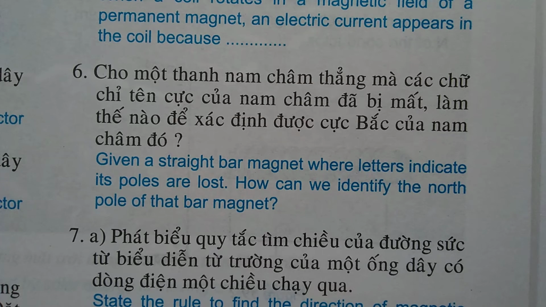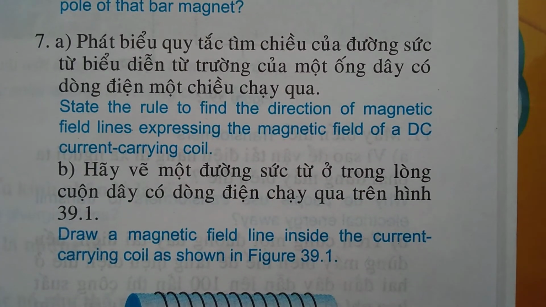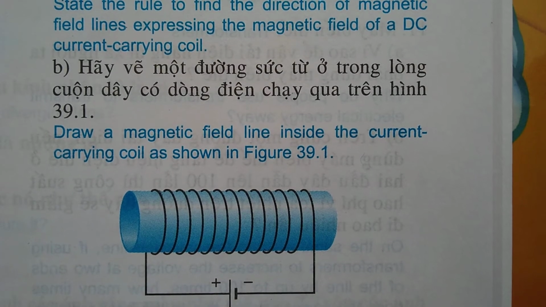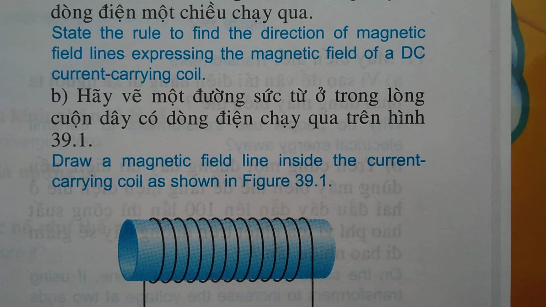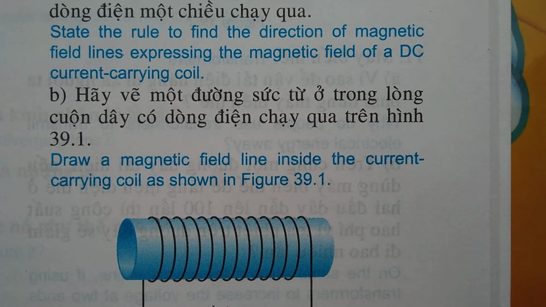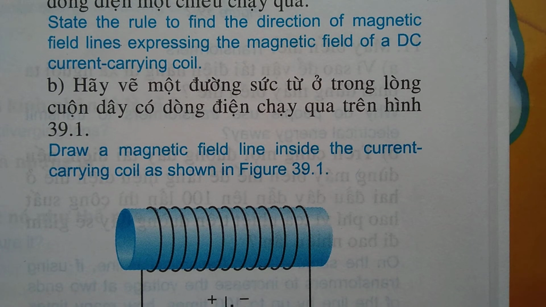Number 6. Given a straight bar magnet where letters indicating its poles are lost, how can we identify the north pole of that bar magnet? State the rule to find the direction of magnetic field lines.